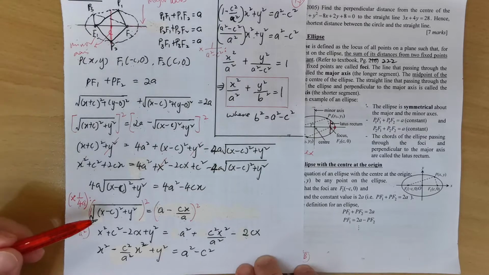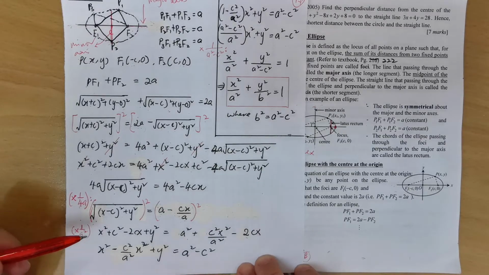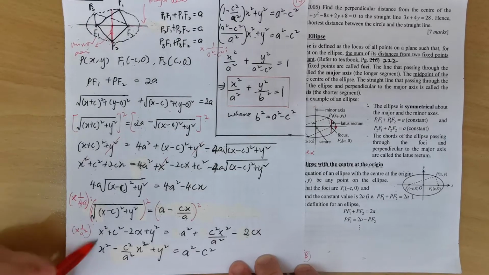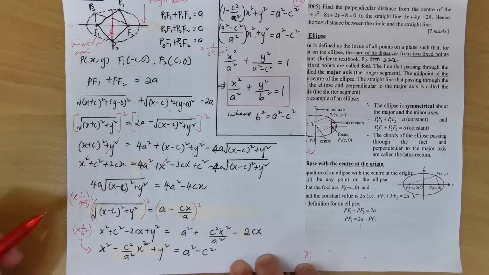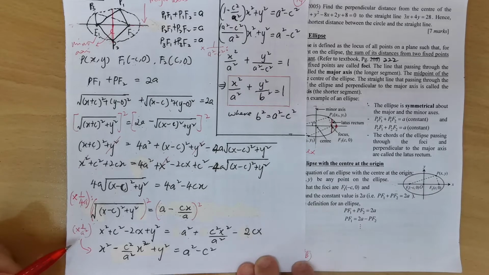Alright, so let's see. The next step is I multiply the whole equation by 1 over a square. Hold on, let me see.